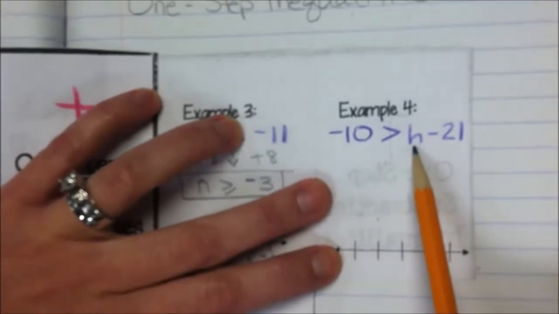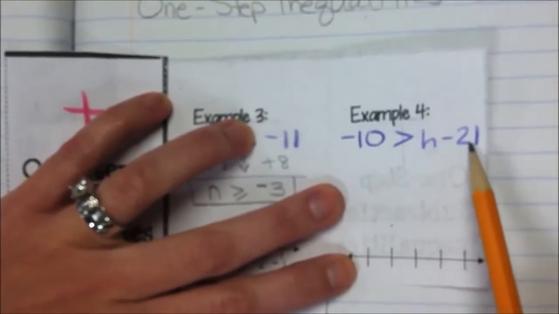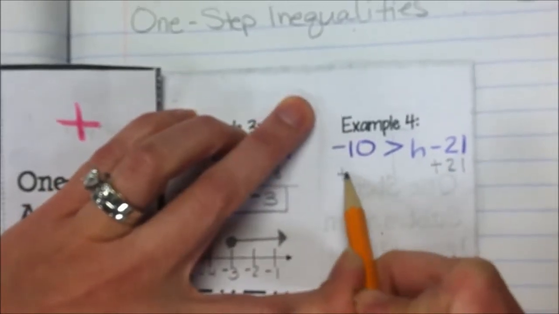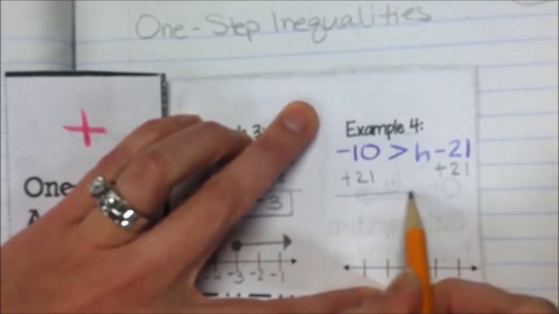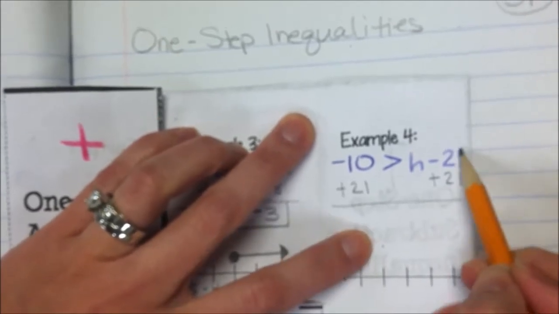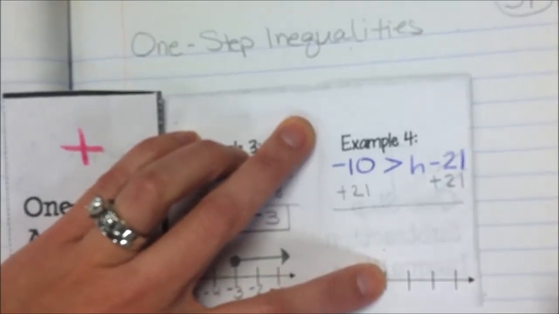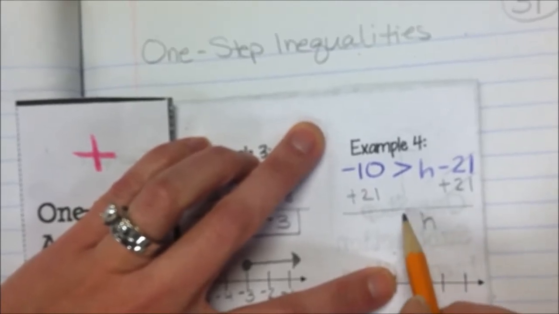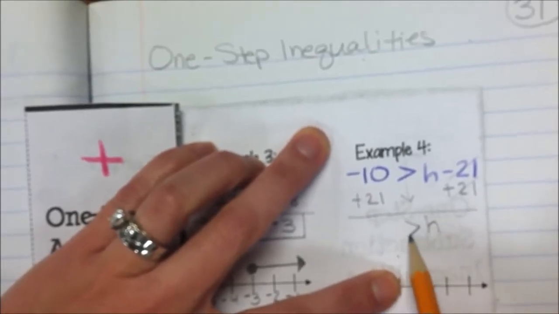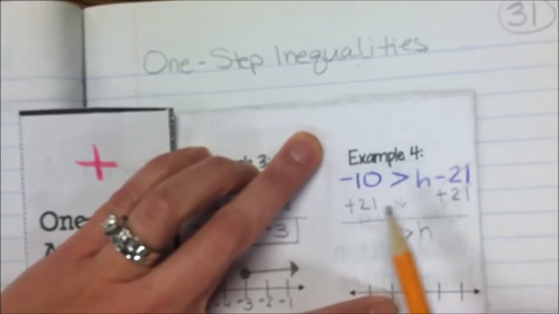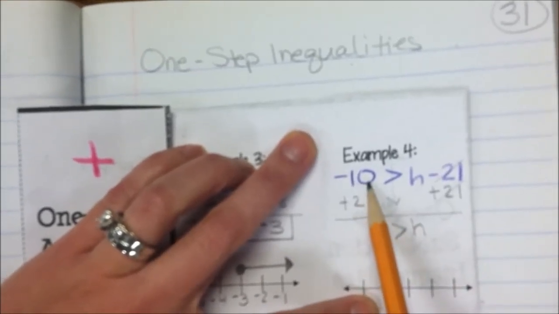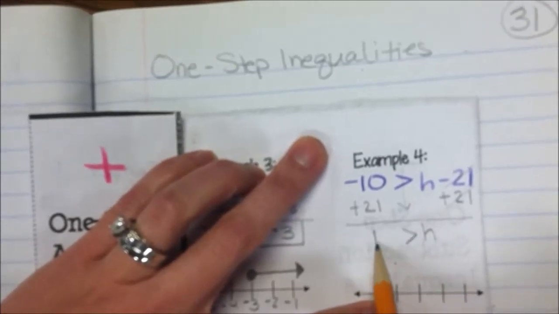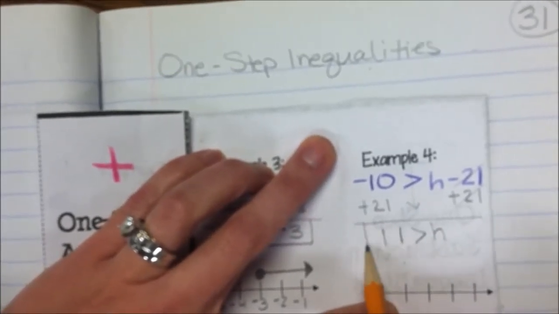You look and see what has been done to your variable. It says minus 21, so you will add 21 to both sides. Your minus 21 and add 21 cancels out, and you will be left with h. Carry down that same sign, the greater than sign. And now be careful with your integers. You have a negative 10 and a positive 21, which would end up being positive 11.